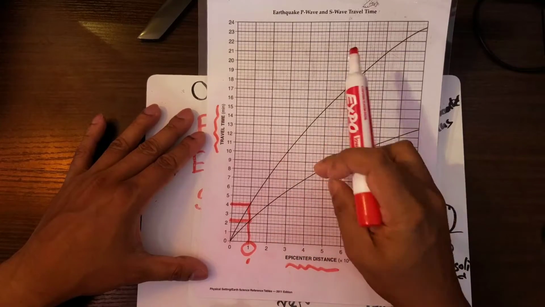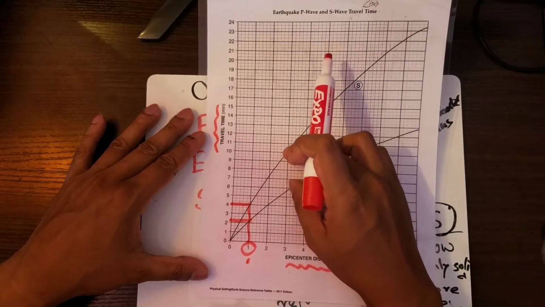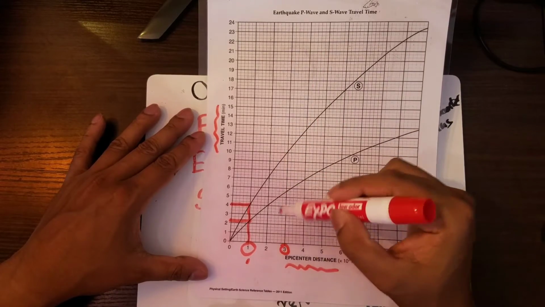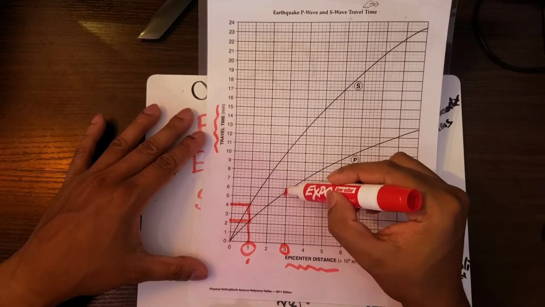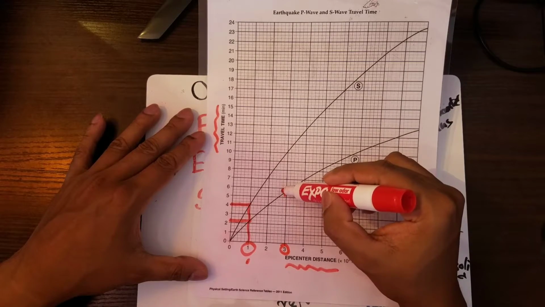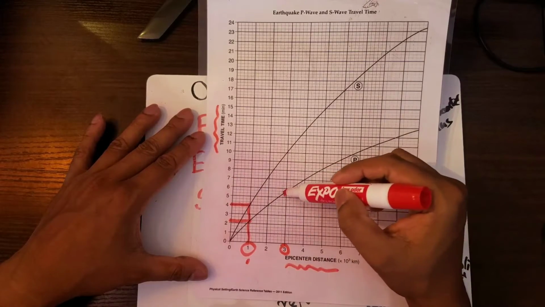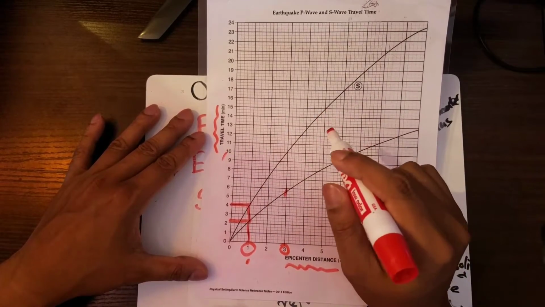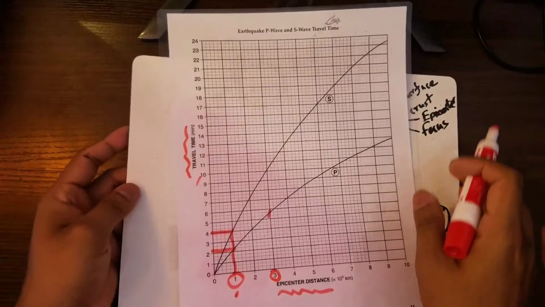If the distance is increasing, you can see the separation time is getting higher. So if you're here at 3, you can see it takes 5 minutes and 40 seconds, and this it takes 10 minutes.